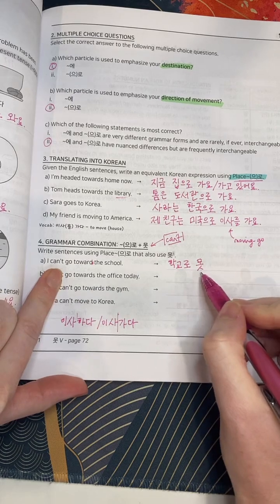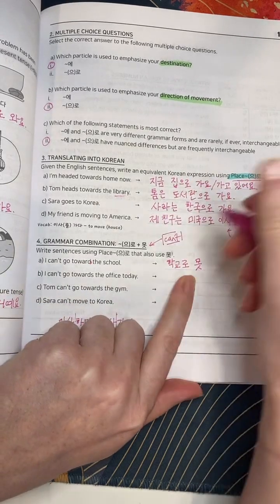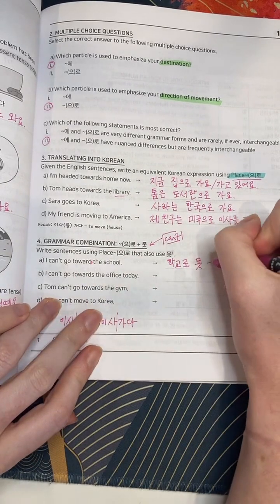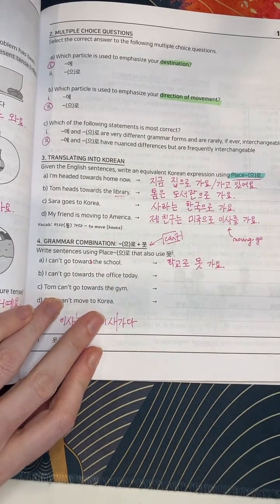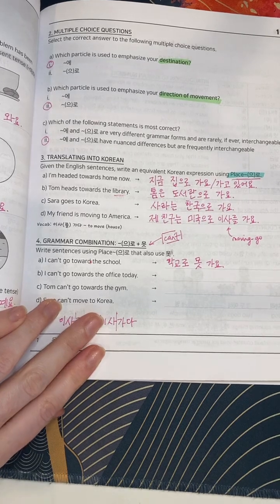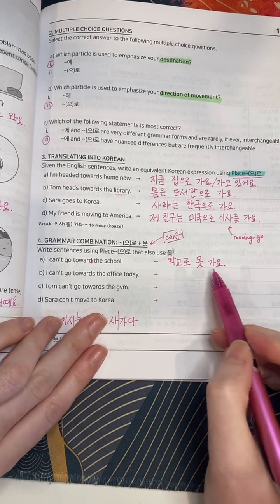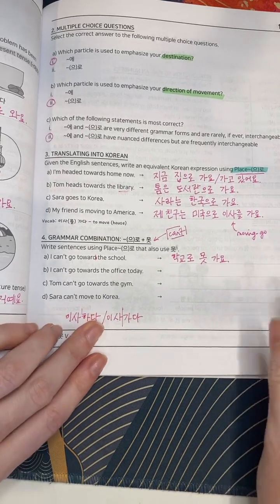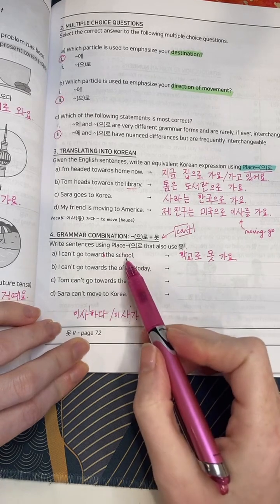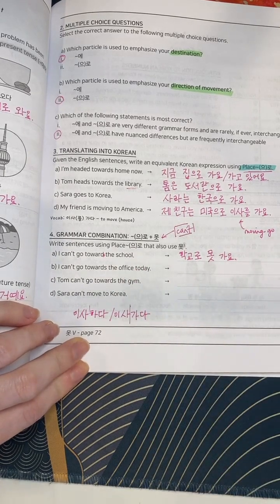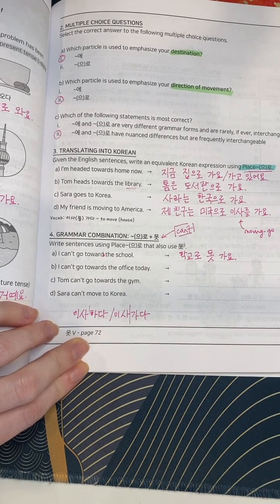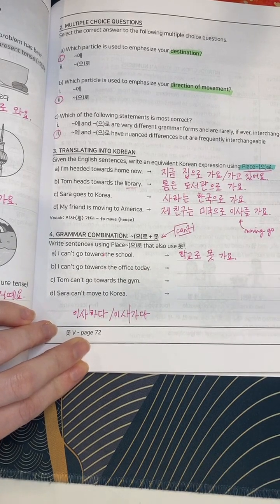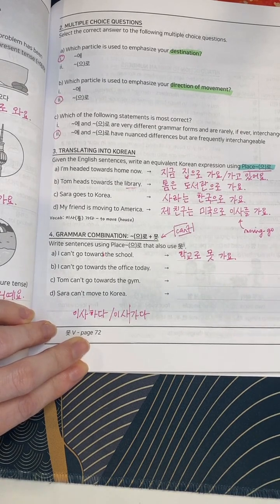It goes before the verb. 학교로 못, and then we have the verb go, which is 가다, which becomes 가요, or 갑니다 is fine if you're speaking in honorific language. 학교로 못 가요, or 못 갑니다. I can't go towards school. So this would be if actually it's the direction of the school that you cannot go. So there's something kind of blocking you from getting to the school. Maybe like the road is closed or it's flooded or something. Like there's something preventing you from taking that path of travel.